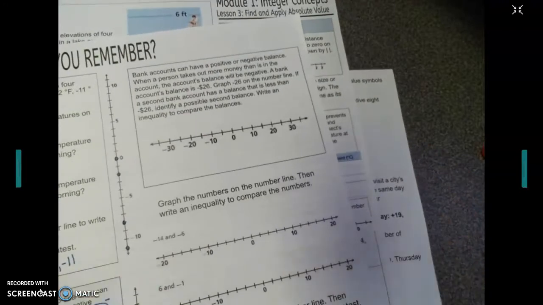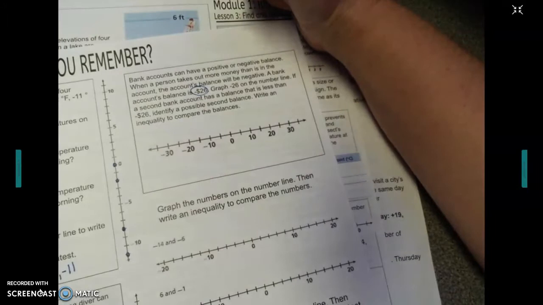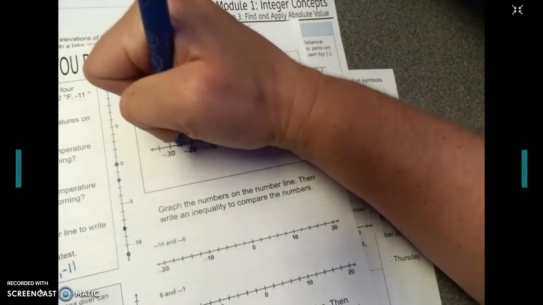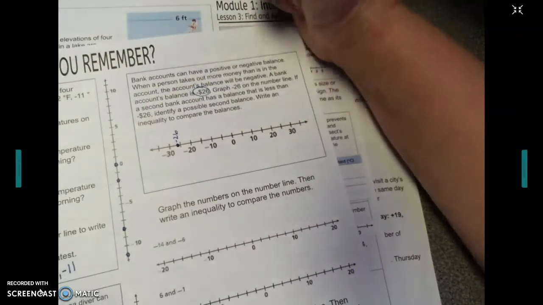Okay, up here. Bank accounts can have a positive or negative balance. When a person takes out more money than is in the account, the balance will be negative. A bank account balance is -26. Graph -26 on the number line. Now, we are counting by 5s here, so it's going to be just a little bit past -25. So that's -26 right there.